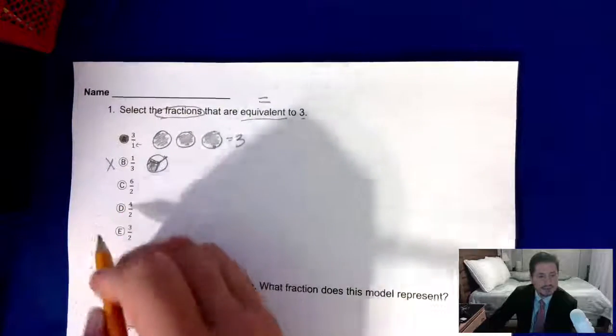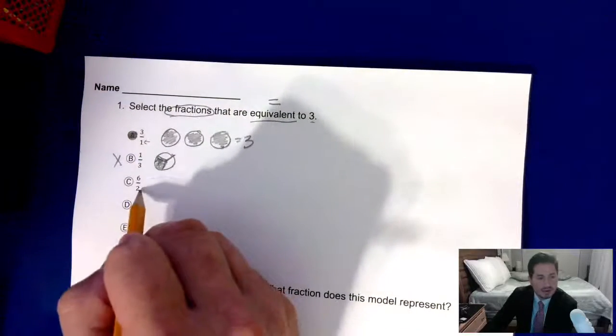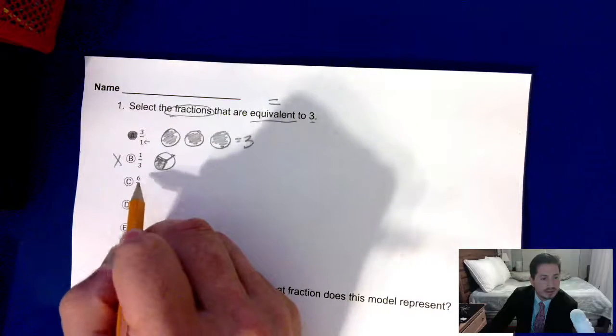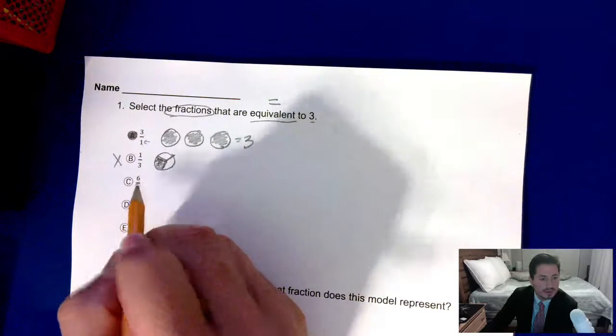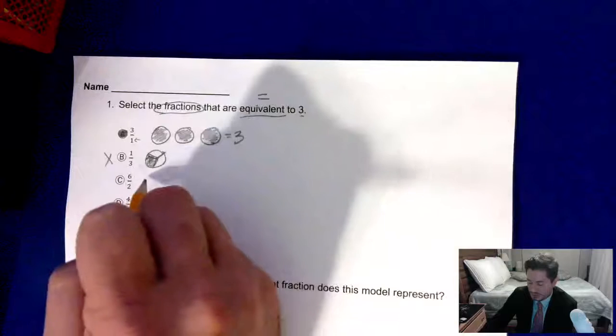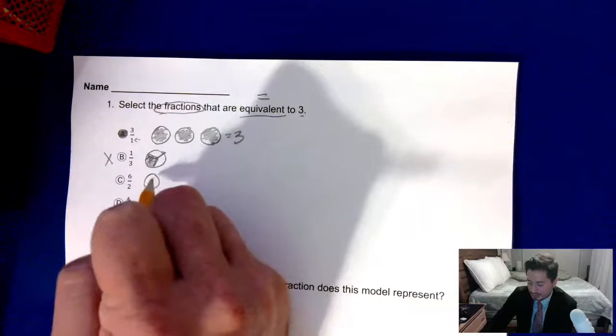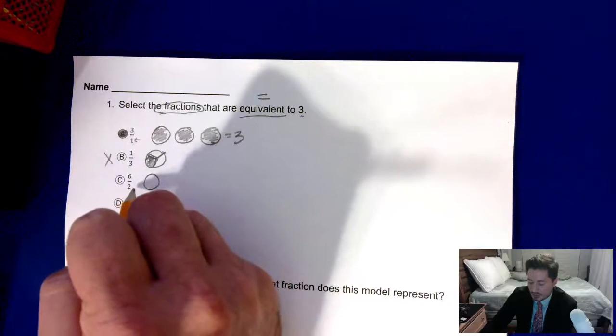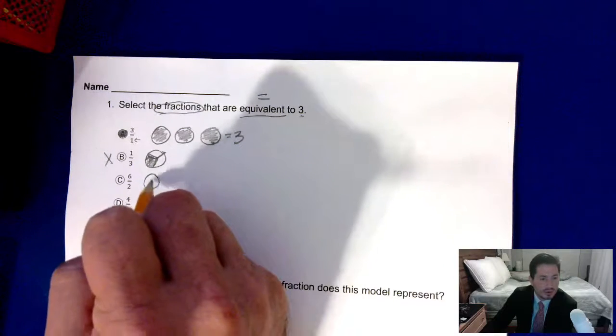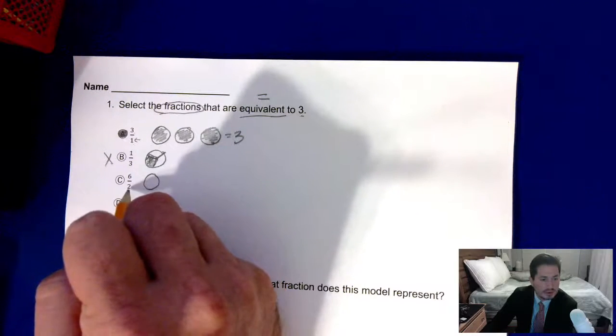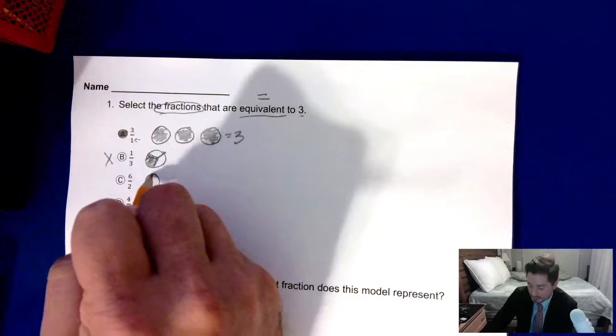6 halves. I know this is greater than a whole because look at the top number. The top number is greater than the bottom number. So 6 halves. How many pieces are in this whole right here that I just made? It says 2 because I look at the denominator, so I'm going to split it in 2.